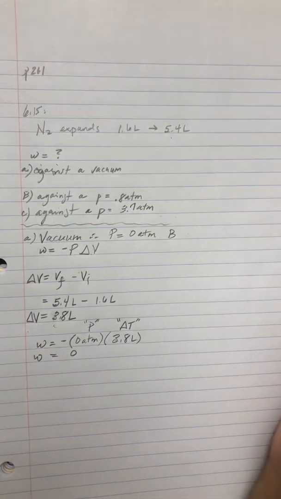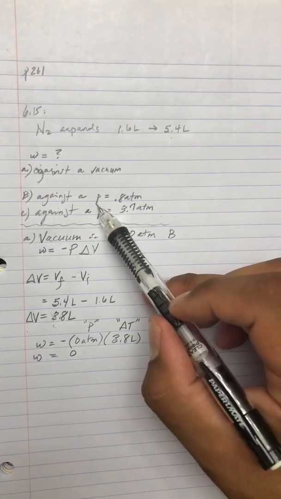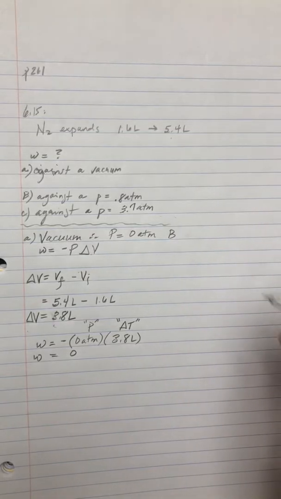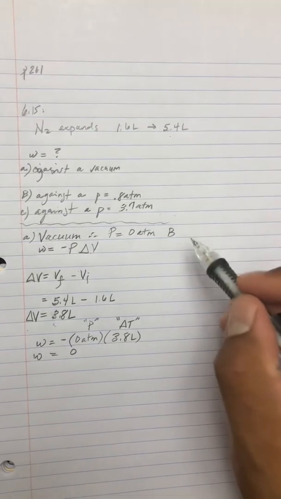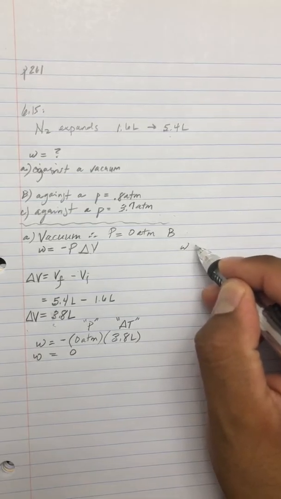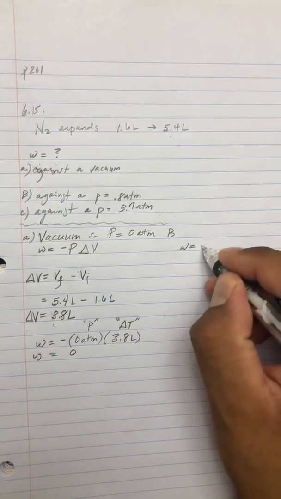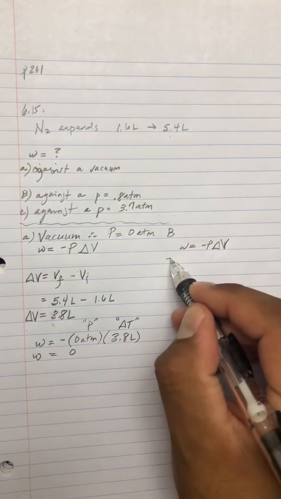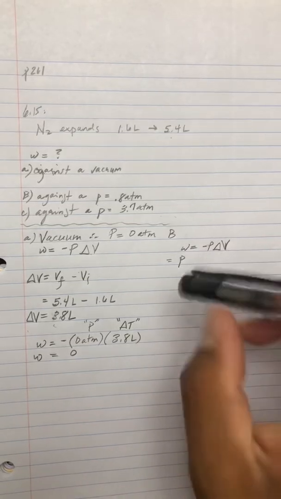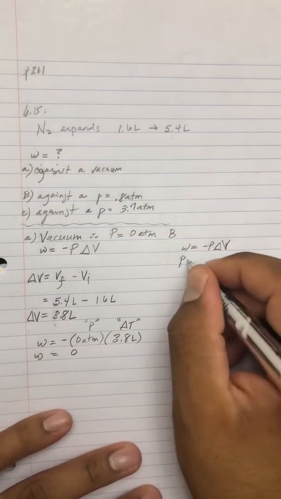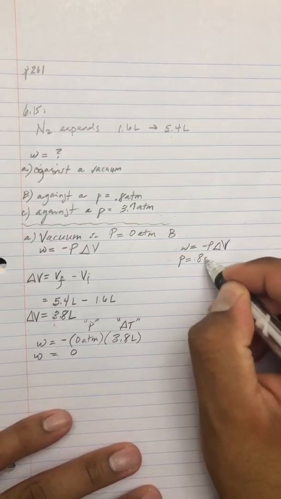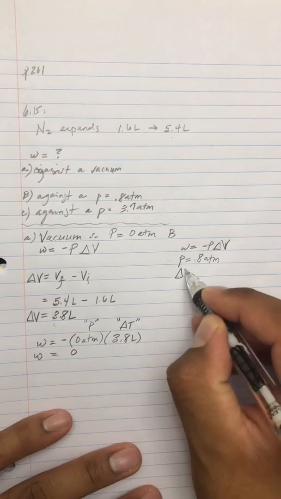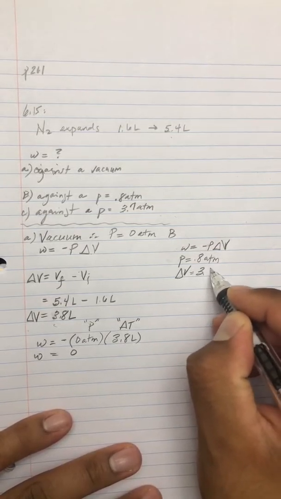For part B, now your pressure is going against the system at 0.8 atm. So W is equal to negative P change in V. Our pressure is 0.8 atm, and the change in volume we already calculated, which is 3.8 liters.